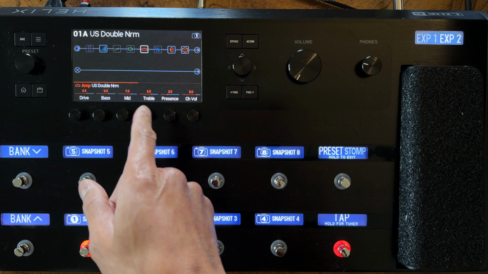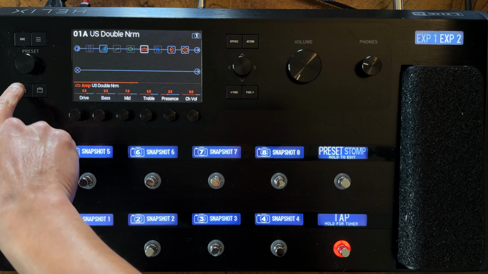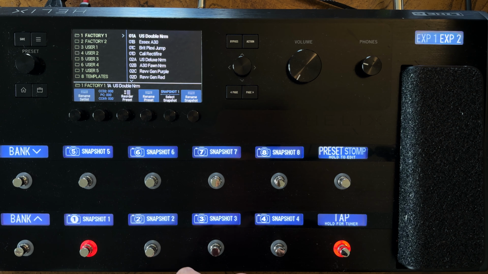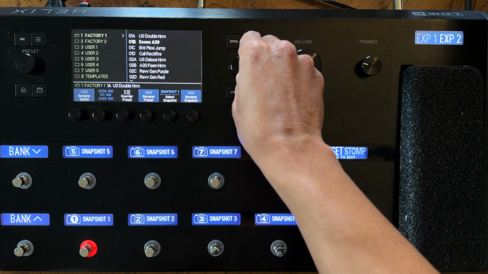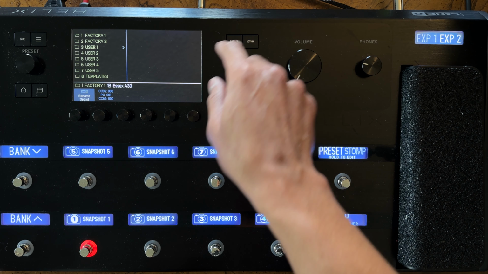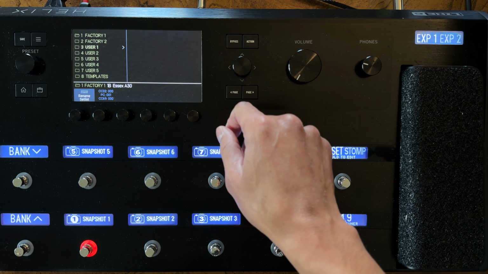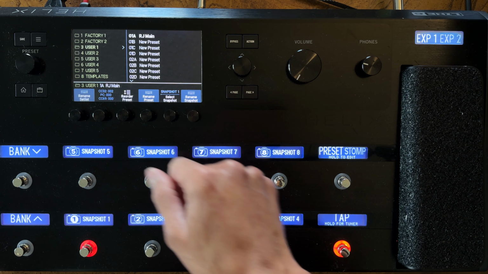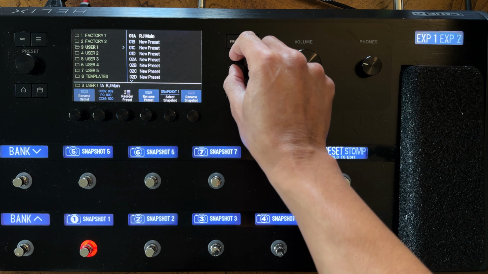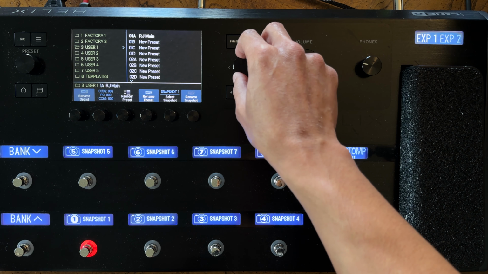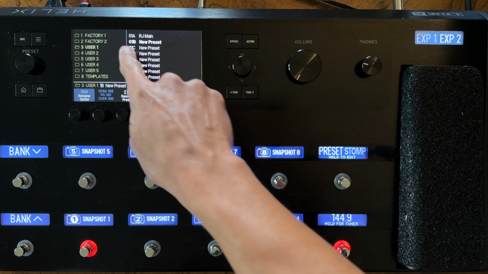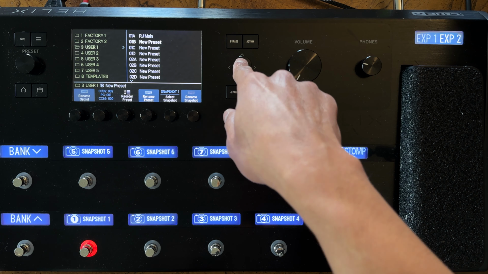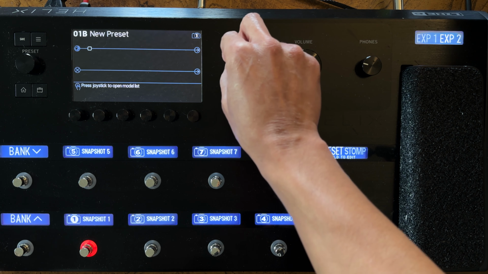First thing that we're going to do, we're here in the factory presets, let's just go to one of our blank user set lists. I'm going to navigate down to User 1 using the joystick. Then we're going to see we have a bunch of new presets there. I'm going to navigate to the right with the joystick, and you can either use the down or rotate the knob to pick a blank preset. I'm going to go to 01B and hit enter. Now we find ourselves with a blank preset.